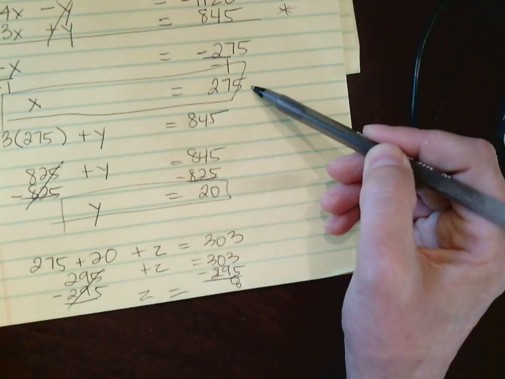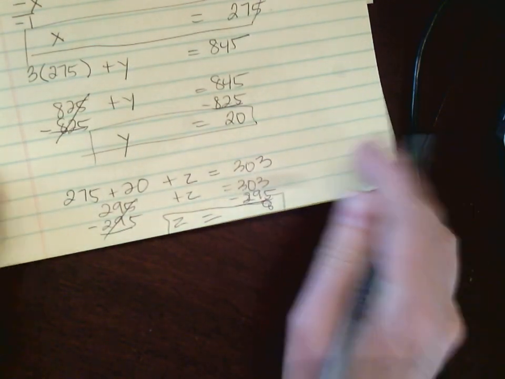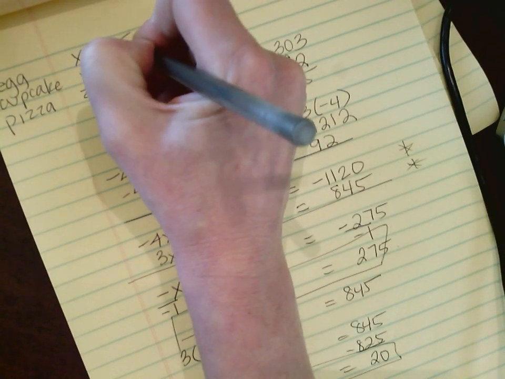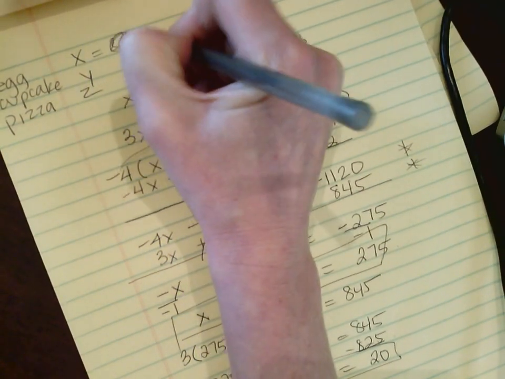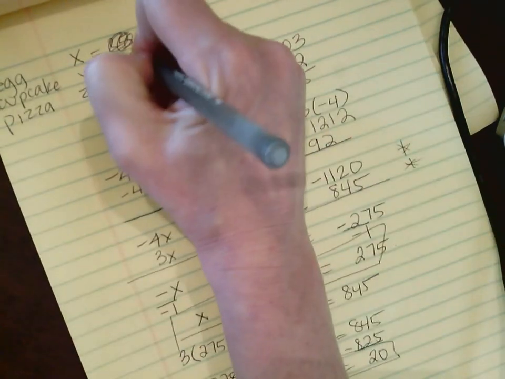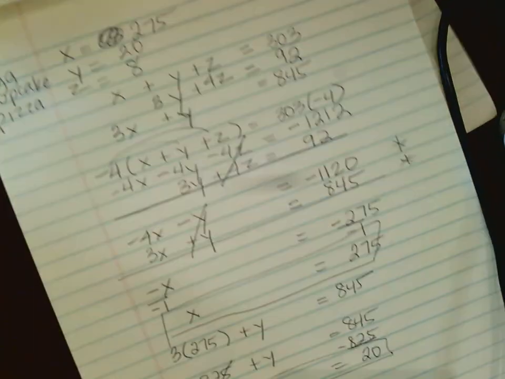So x, y, and z are 275, 20, and 8. So the egg was x, so it's the 275. Y was the cupcake, and it was 20. And z was the slice of pizza, which was 8.